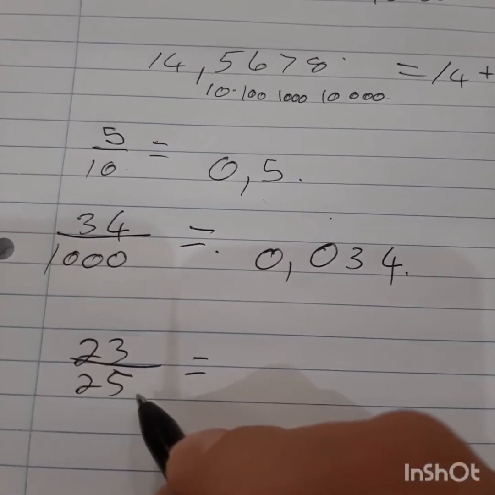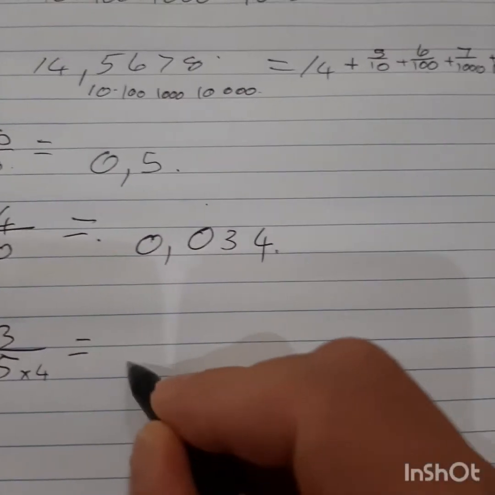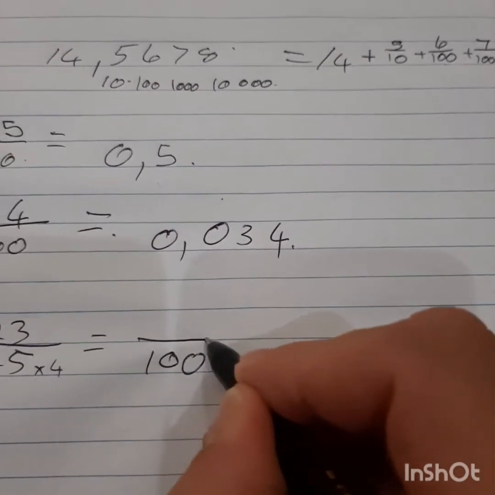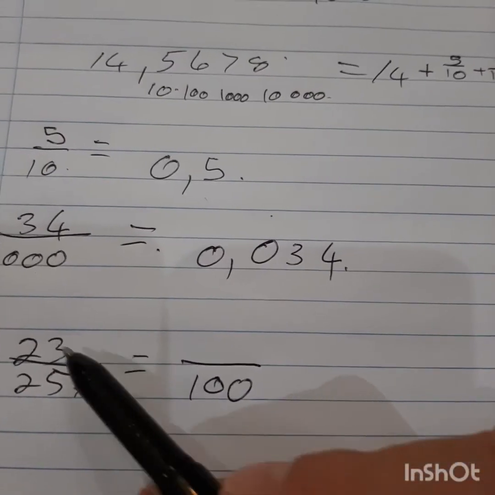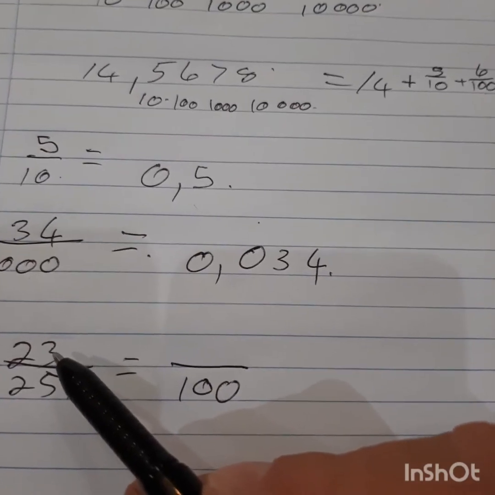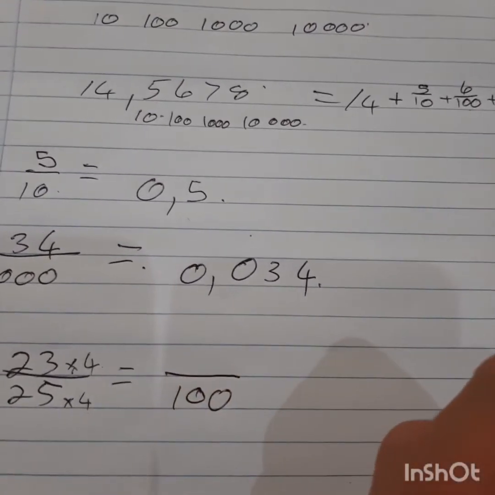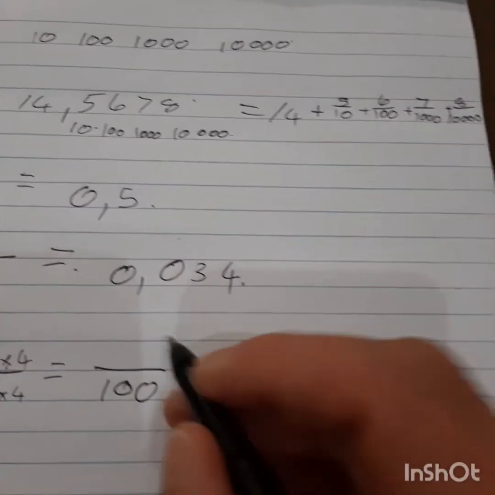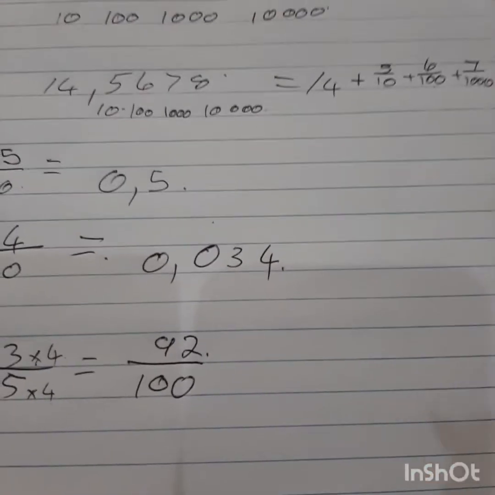25 times what will give you 100? Times 4. There's your denominator. Now, with all fractions, what we do at the bottom, we have to do at the top. All right? So 23 times 4 gives us 92.